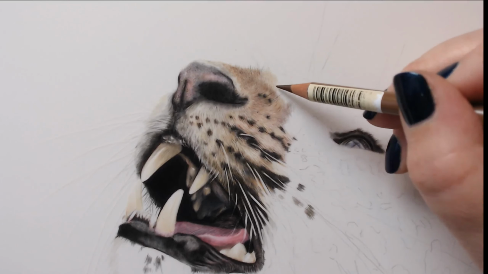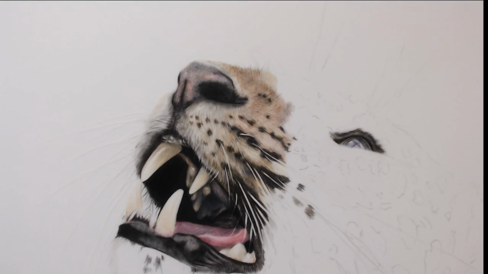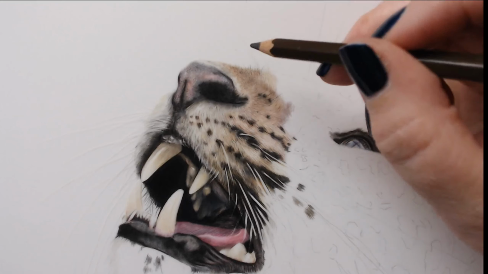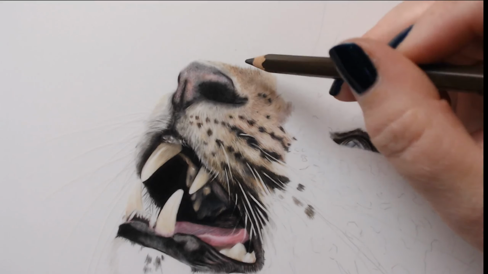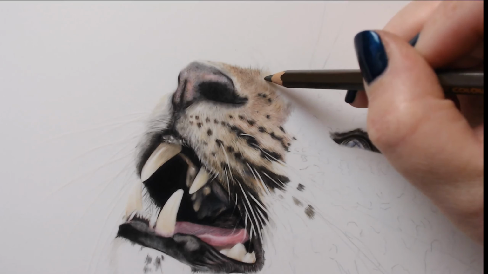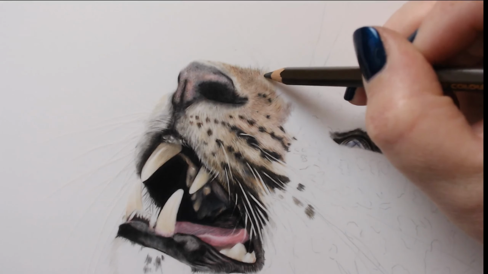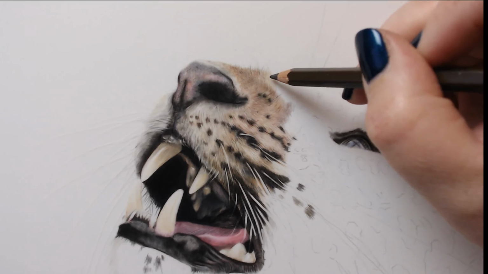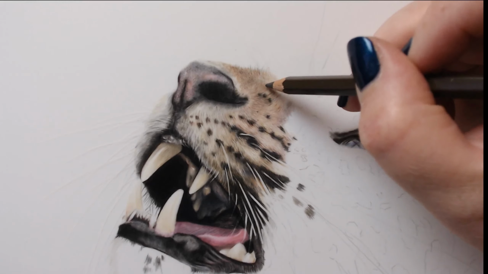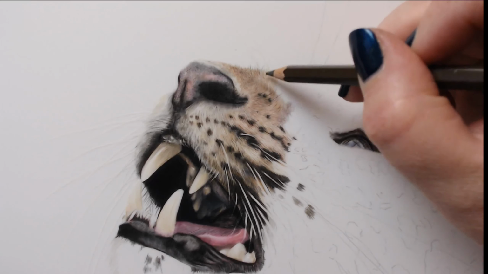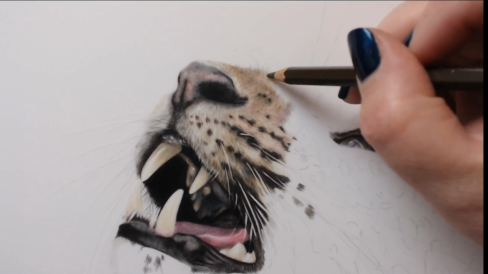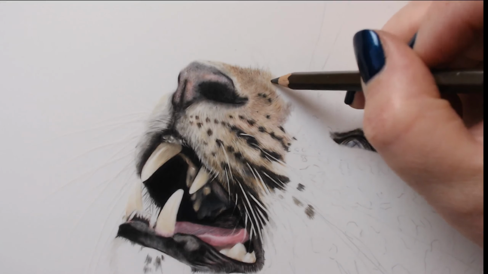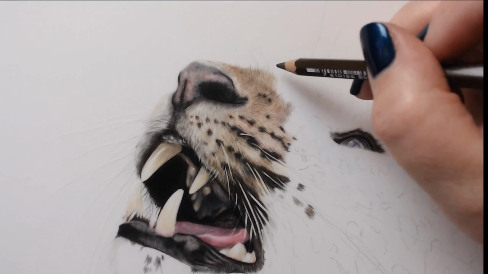You can see there I've added these bits, and then if I go in with something like the Pablo Umber, I can start to put in just the very fine hairs on the top, and all of a sudden you have got your leopard fur there. I haven't really had to do anything at all. I've not had to blend. I've not had to put 10 million layers on. It's just there.